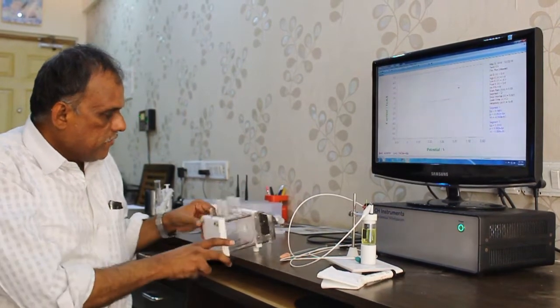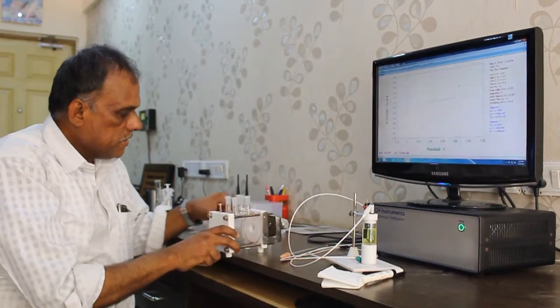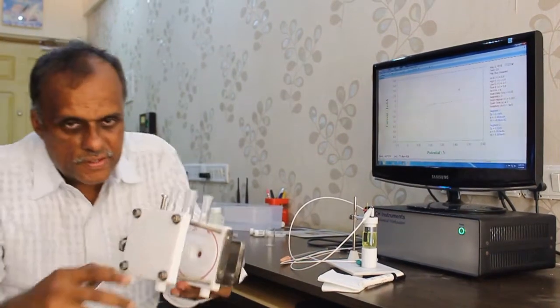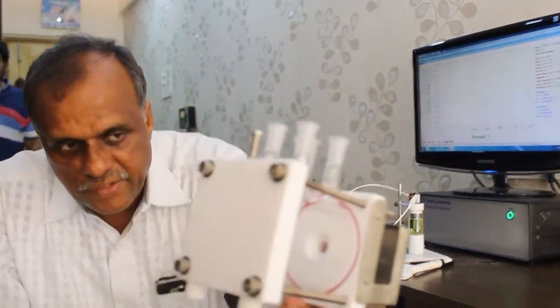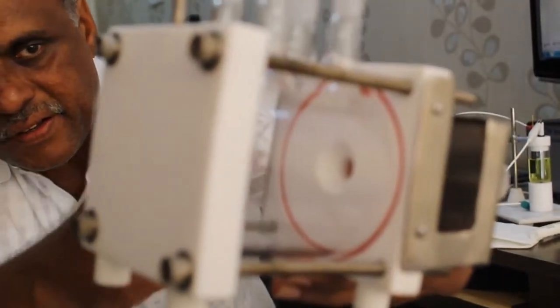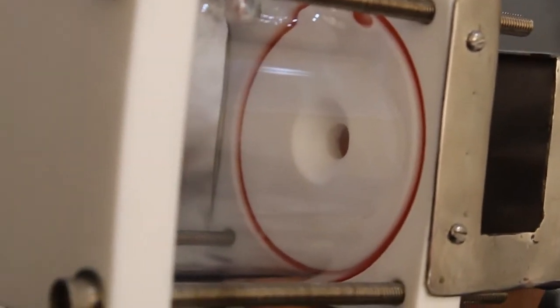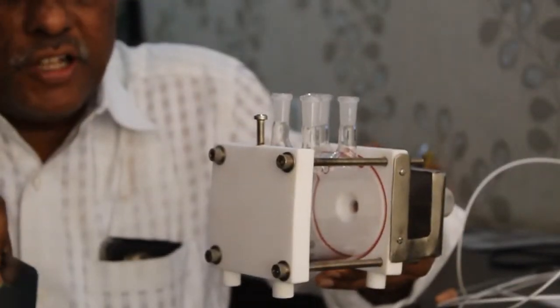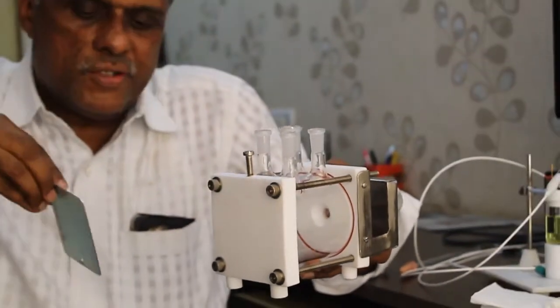What I need is... sorry. Can you see the surface area? Can you focus it? If you look inside, that is the sampling area. Even if I use a big electrode, only that much area is exposed to the solution during the measurement.